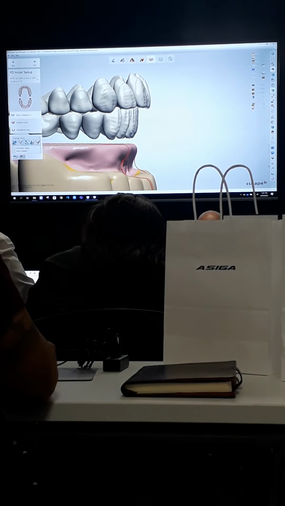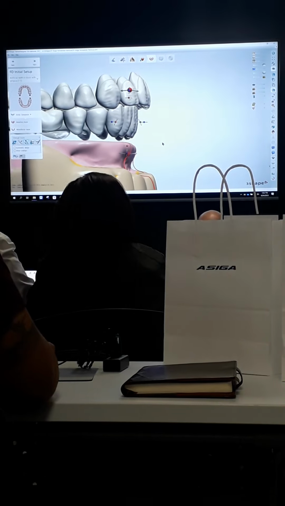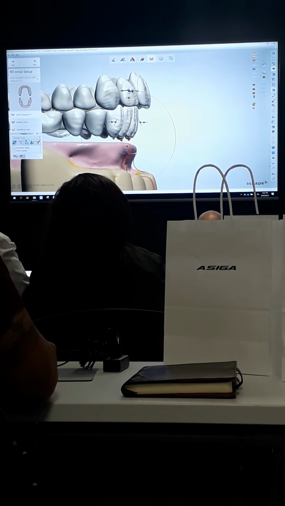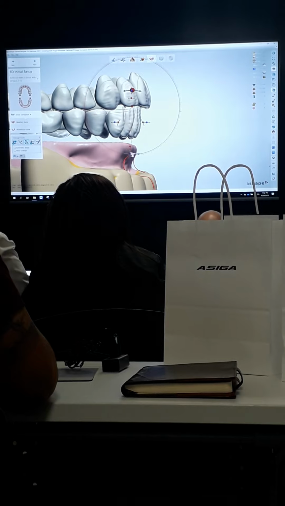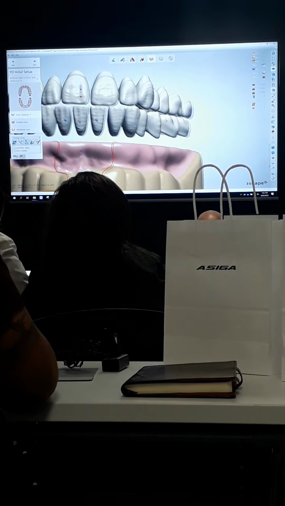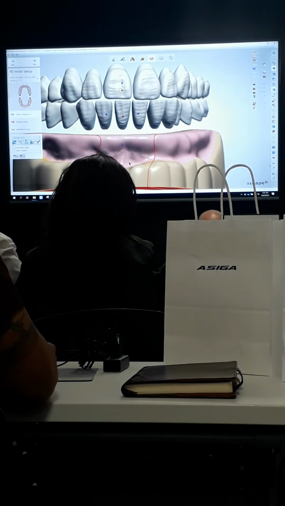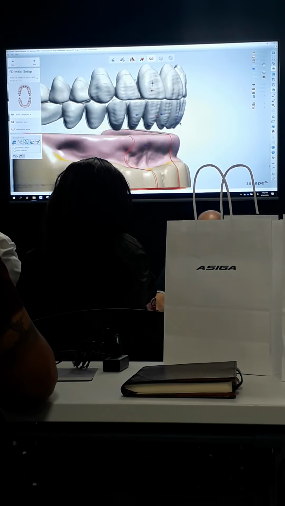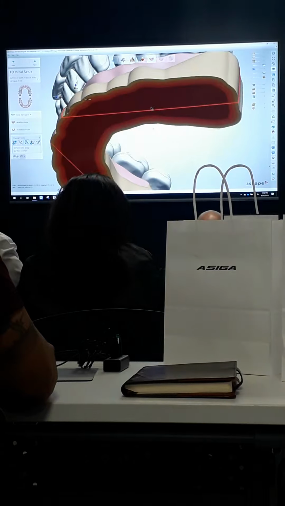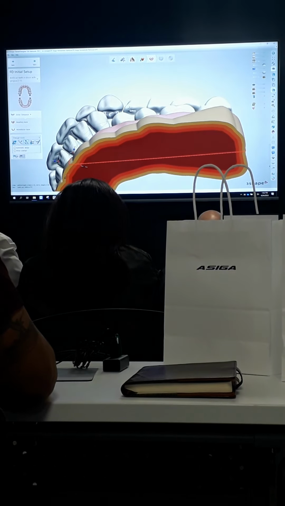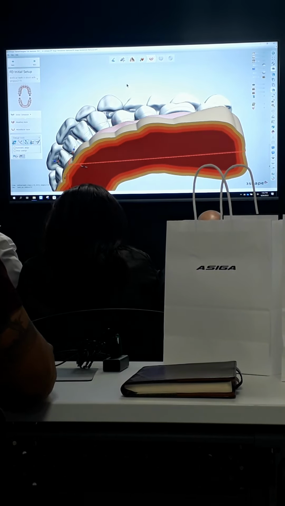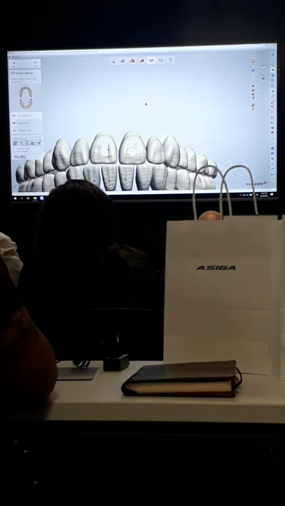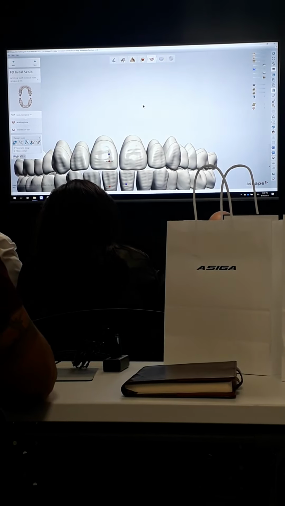Alright, so now I can do the same thing with the lowers. So if I grab the lowers here, click on them once, now I can go ahead and tilt these in and out. Everybody okay with that so far?